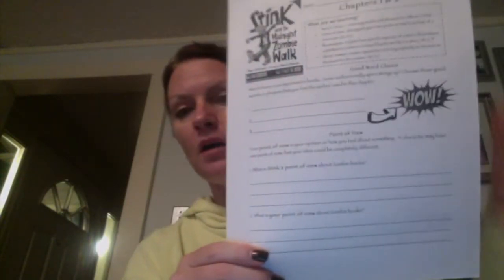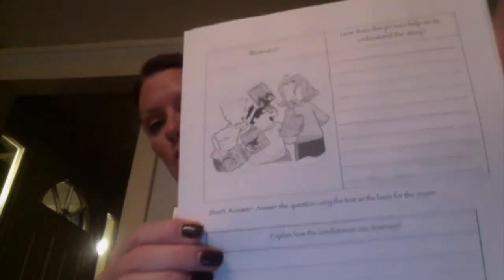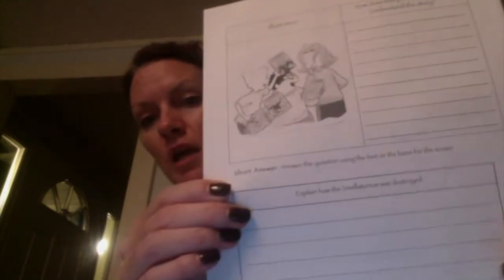So here's one from a third grade book. It was called Stink and the Midnight Zombie. It cost like $1. So here was the idea for how it looks for word choice. Here's how it looked for point of view, what's Stink's point of view, what's your point of view. And then the second page, the other two standards are on the next page here. Describe what's happening in the illustration, because in third grade they have to talk about illustrations. And then down here, this was a short answer response to text.